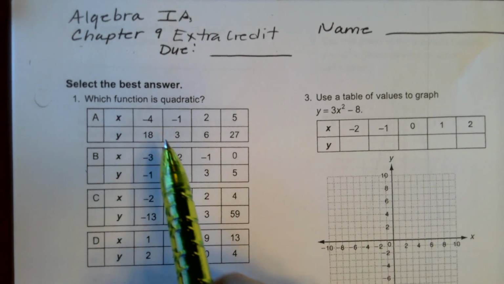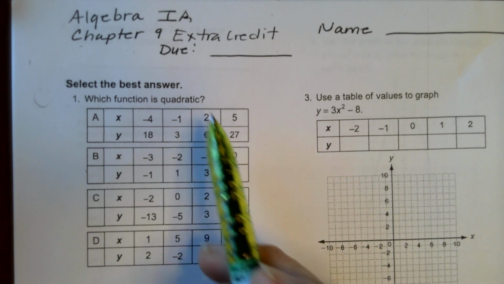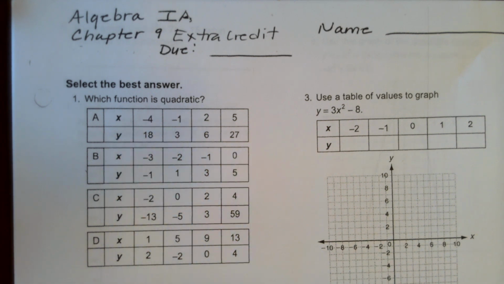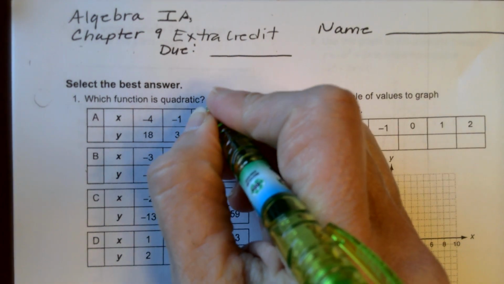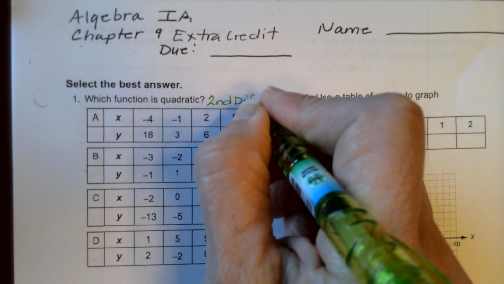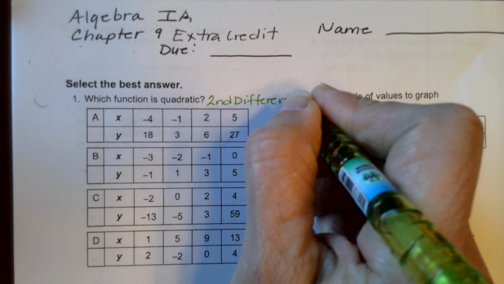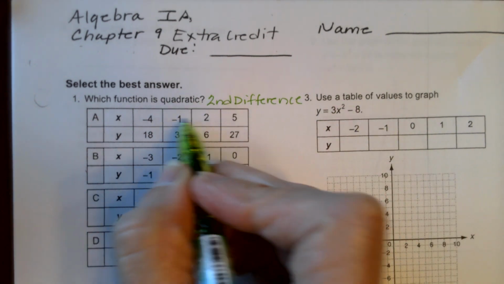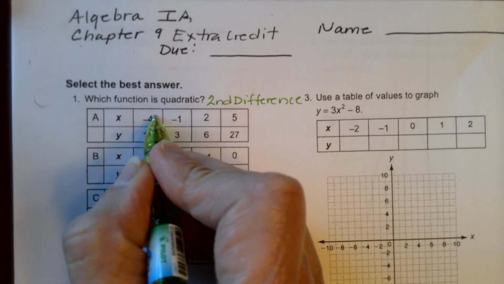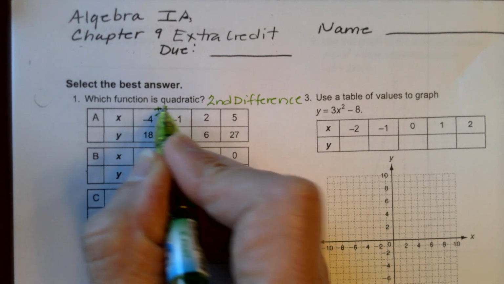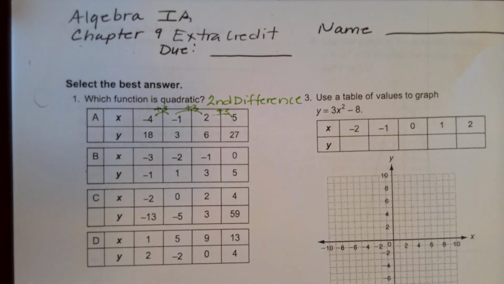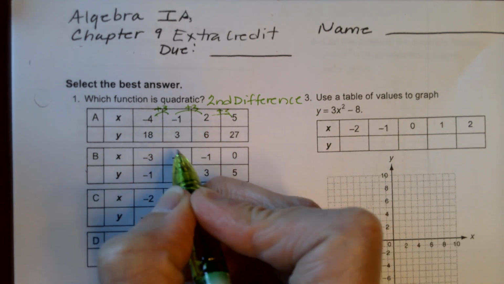So one thing we talked about was how to look at something and determine with a list of values if it was quadratic. The second difference was the method we used. But first we had to look at the x values and make sure they were incrementally spaced. So we'd say, okay, we added 3 here, plus 3, and plus 3. So we're good there.